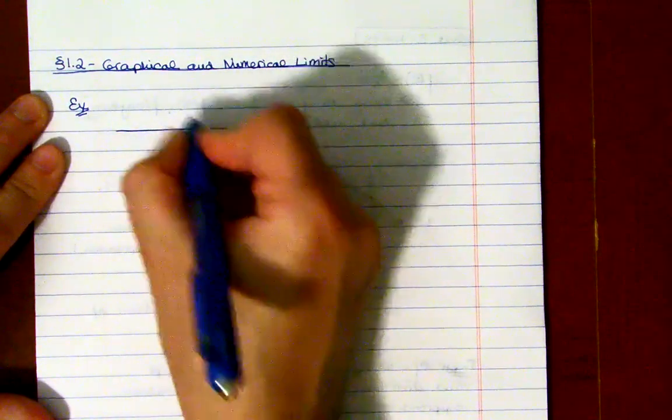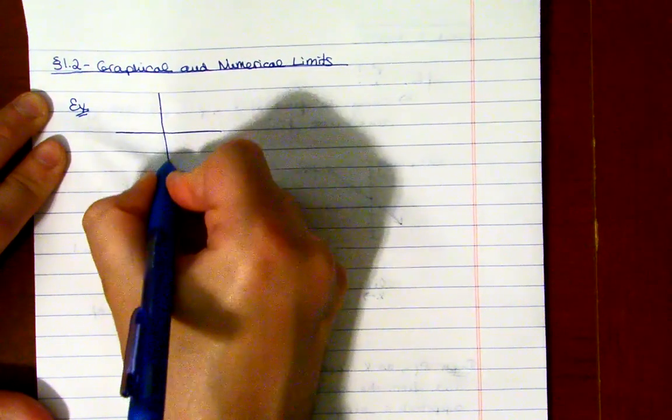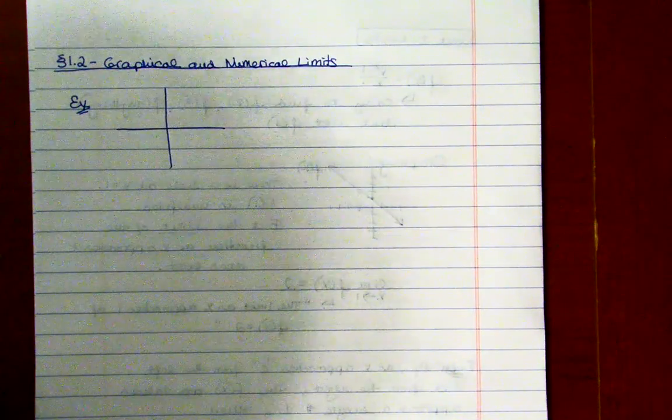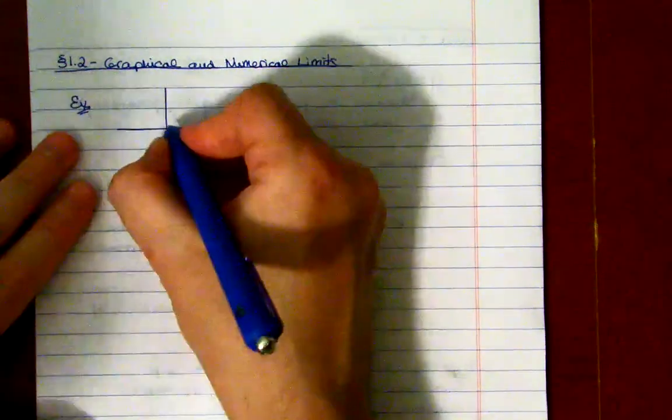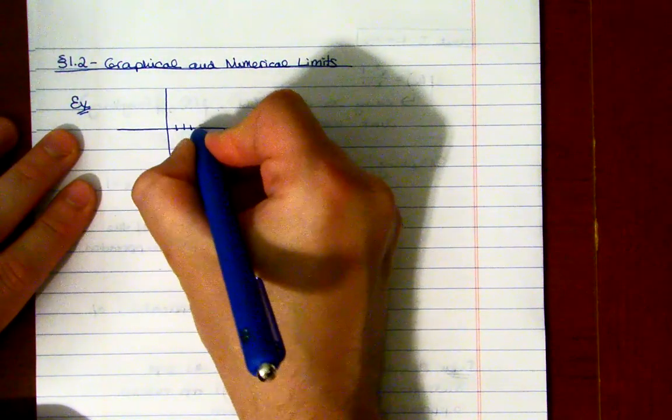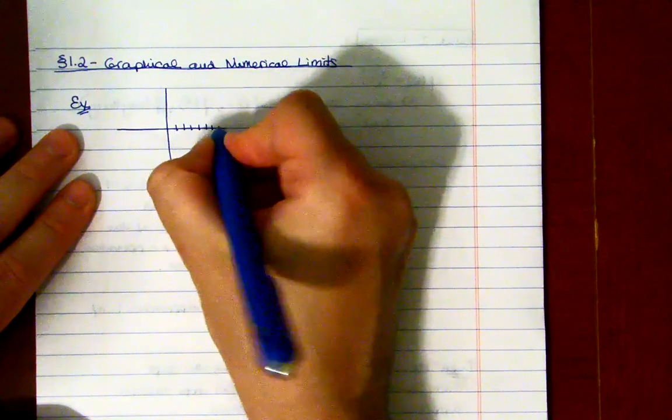Let me start by giving you a function that looks like this. And I do apologize, you are going to be doing a little bit of freehand graphing in your notes. After these 4 examples, there won't be too much of that in the notes.